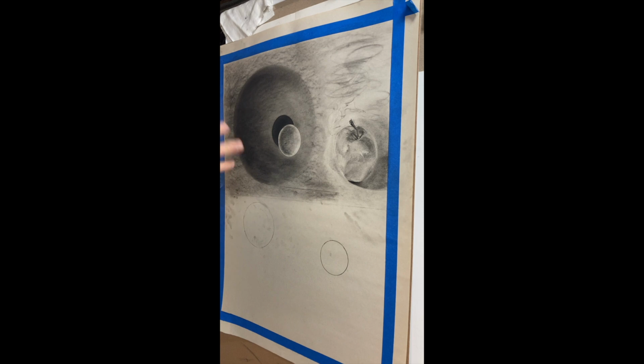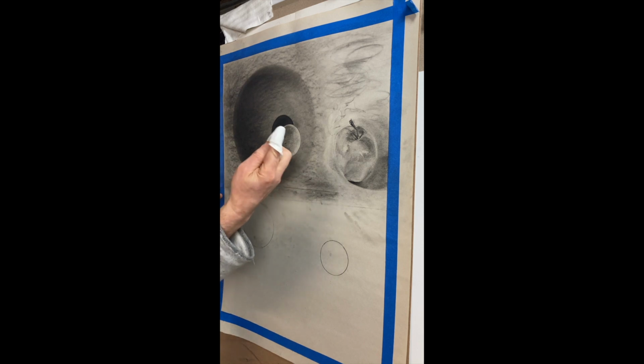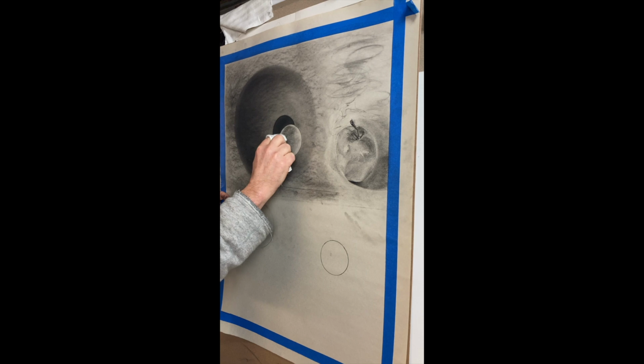So we're getting a little bit more volume out of that smaller ball. And then if you feel that perhaps you don't necessarily want to erase, but you want to pull some of the pigment off, just take your cloth, which you can blend and remove some of the extra pigment.